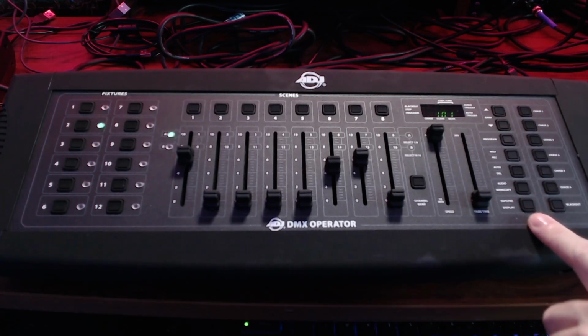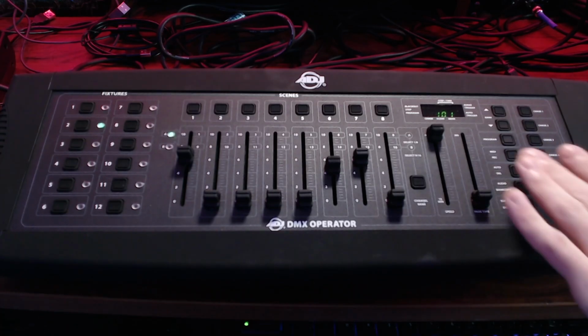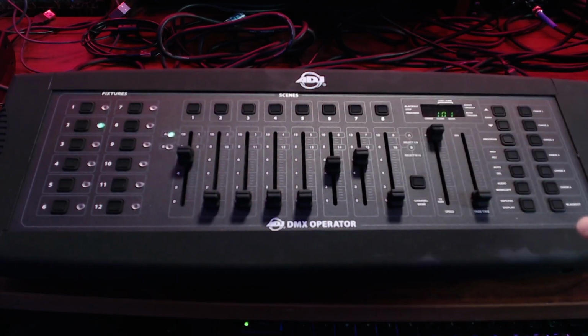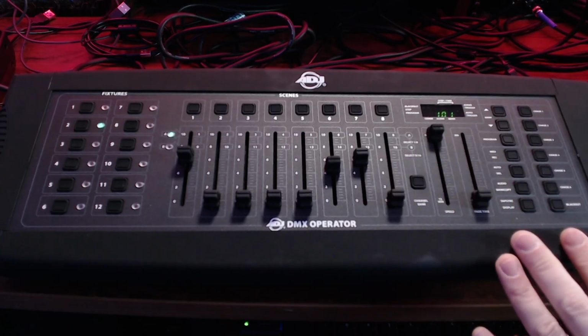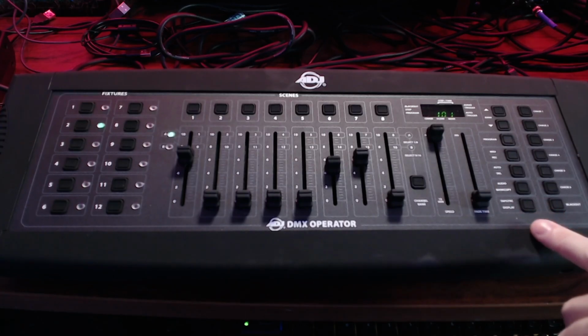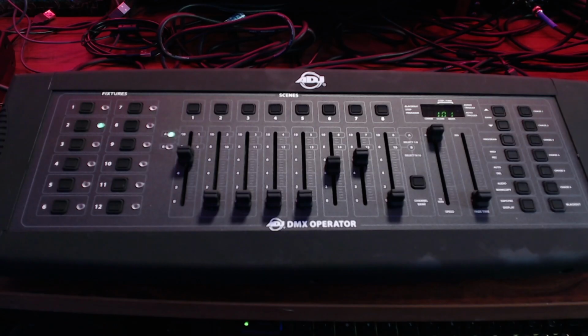The last column of buttons here, what you didn't talk about, are just various functions. So you have the bank buttons. You have 8 scenes per bank, and I think this controller has somewhere around 30 banks. So you could store 240 scenes. That's quite a bit. And then there's various buttons here for programming, for actually storing scenes, and then programming the actual operator itself.